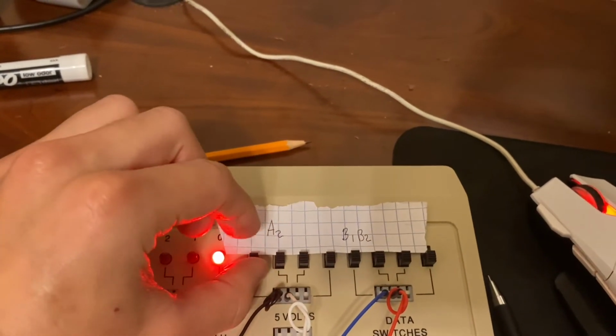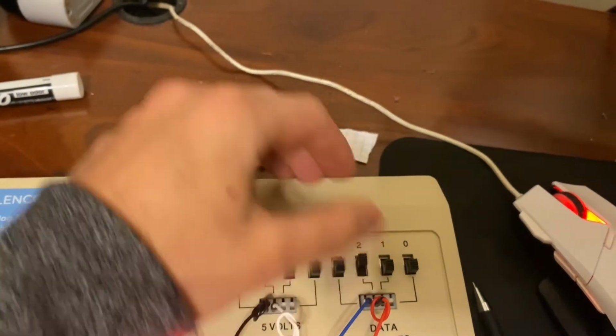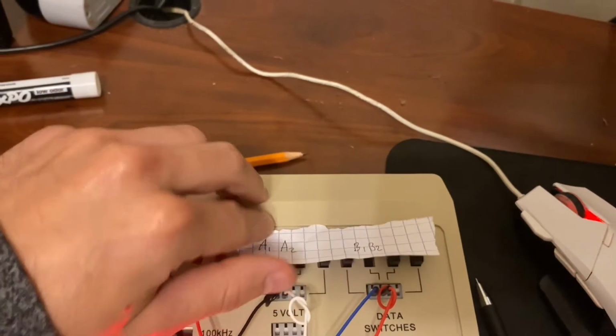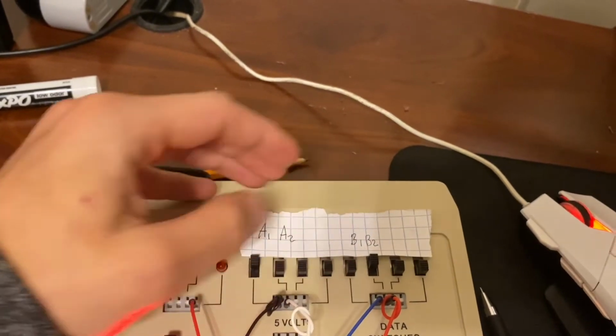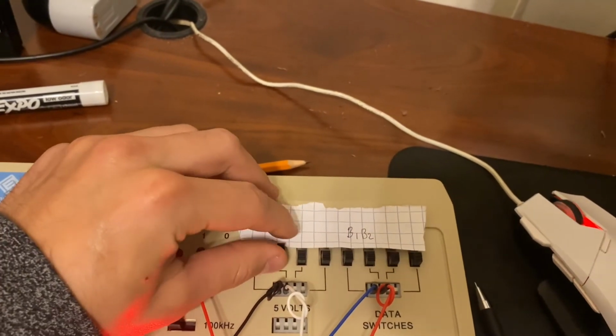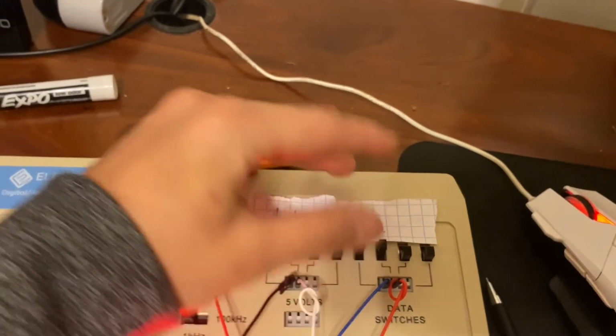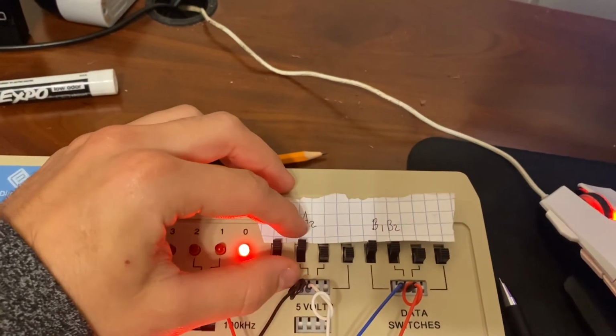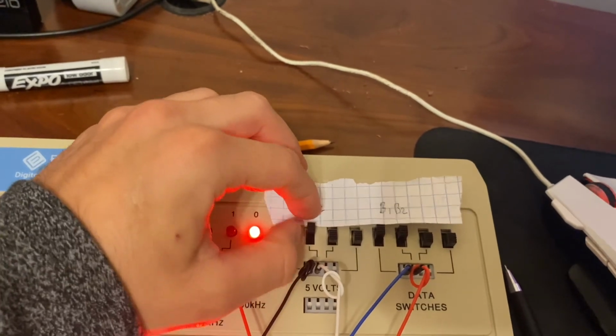Now we try out, let's say, a different one. Oops, this fell out. Now let's try everything on. We see that it turns on again. And that's it.